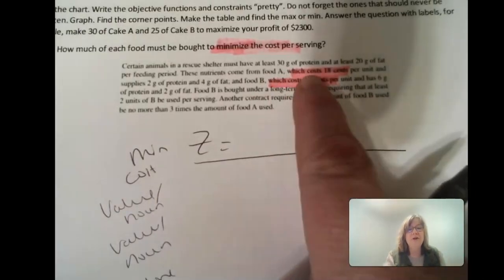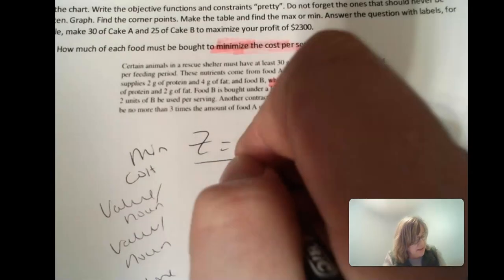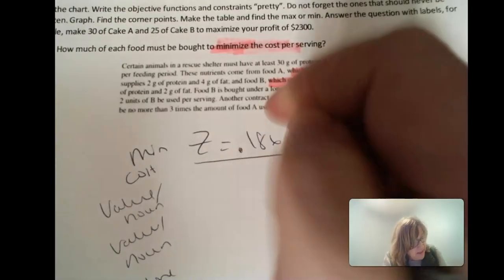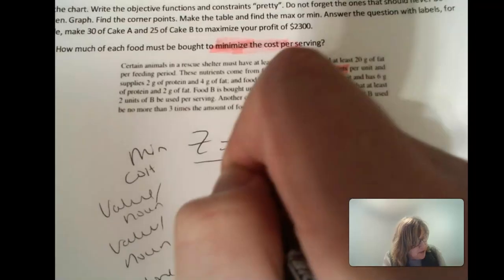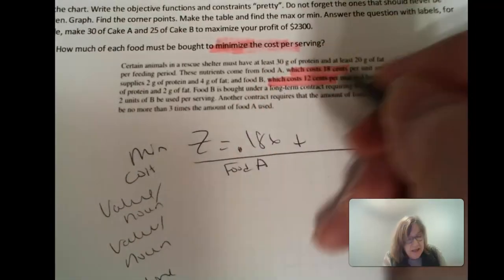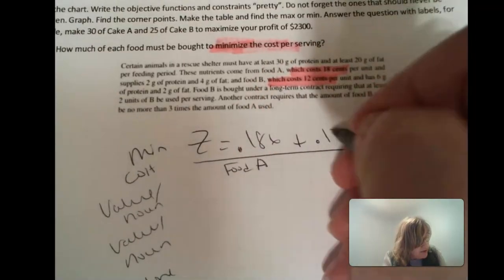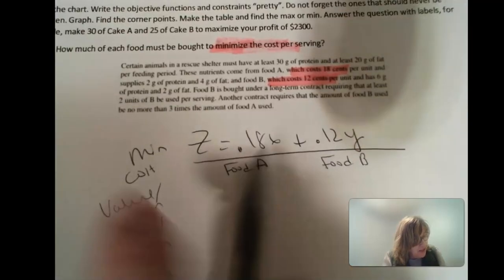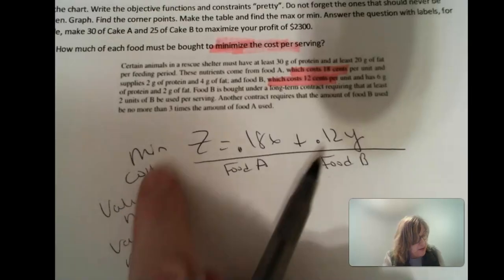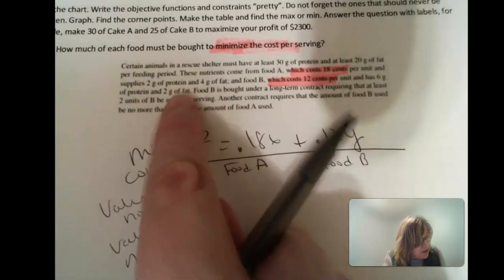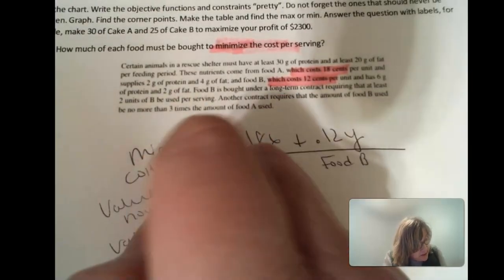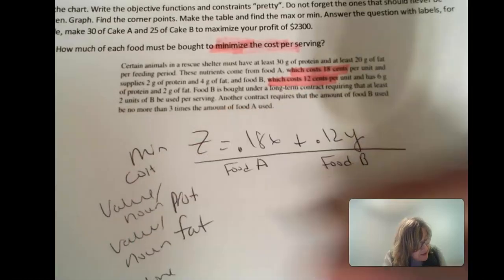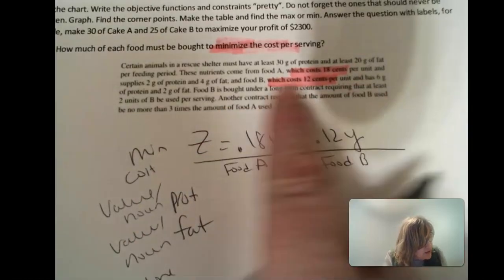So if you look, it says the word cost and it says 18 cents. And it says that's for food A. So I know food A goes there. And then the other one, it says it costs 12 cents. So I know that's my Y, and that goes with food B. So then I know any other nouns go here. Well, at the beginning, it talks about what? Protein and fat.